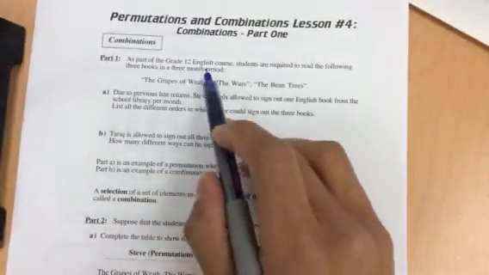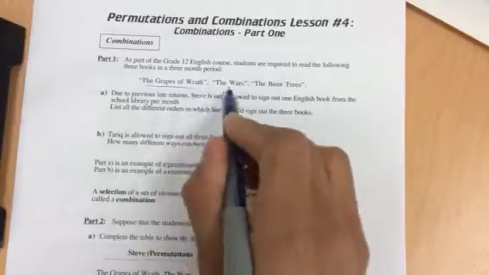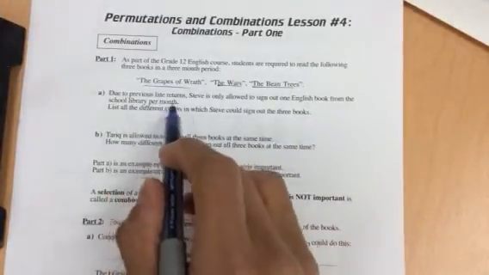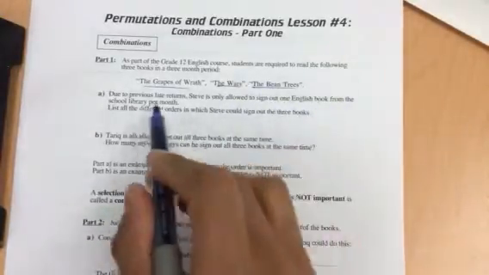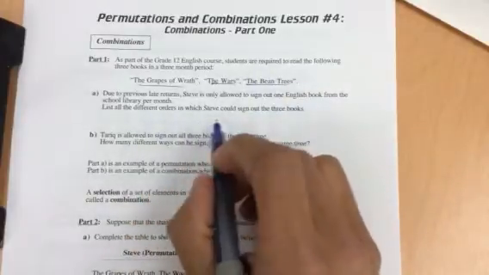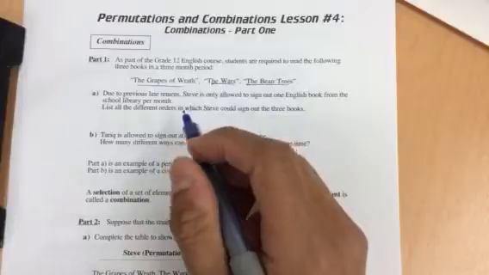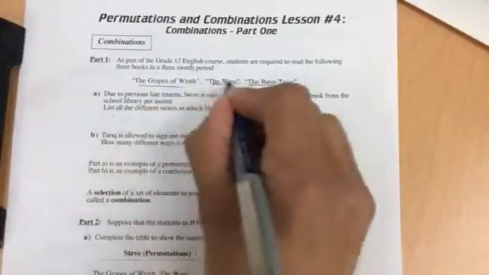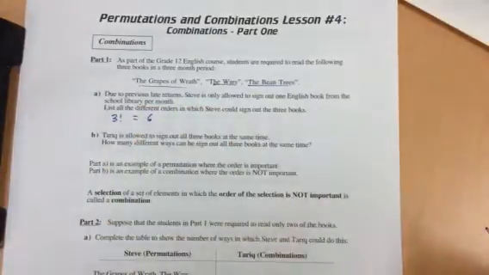As part of the grade 12 English course, students are required to read the following 3 books in a 3-month period: The Grapes of Wrath, The Wars, and The Bean Trees. Due to previous late returns, Steve is only allowed to sign out 1 English book from the school library per month. So list all the different orders in which Steve could sign out the 3 books. If we're just talking about a matter of orders, then 3 books would be 3 permutation 3, or 6 different ways.